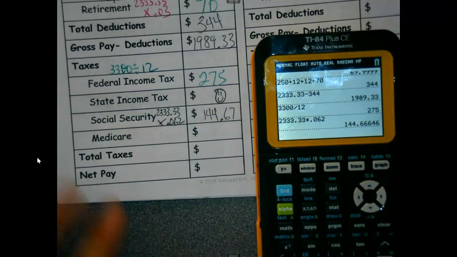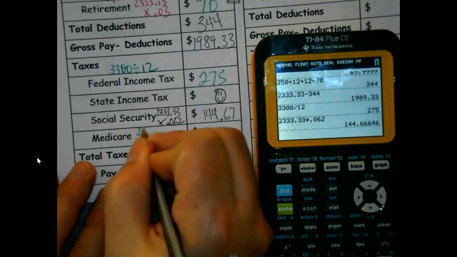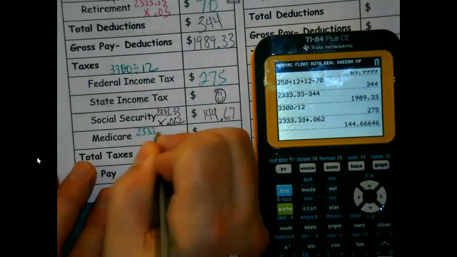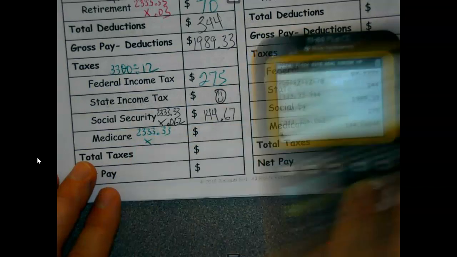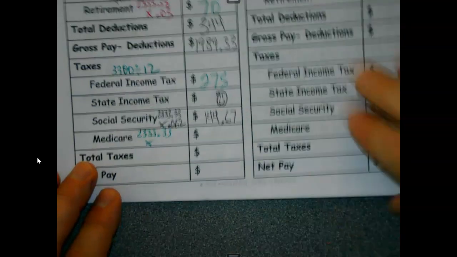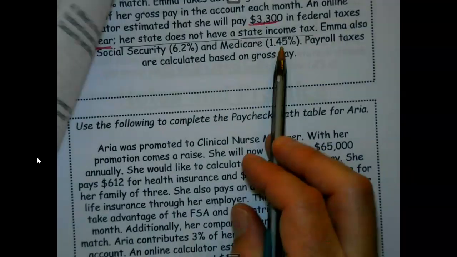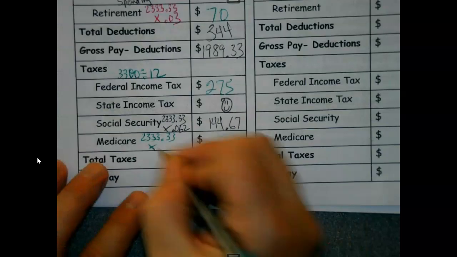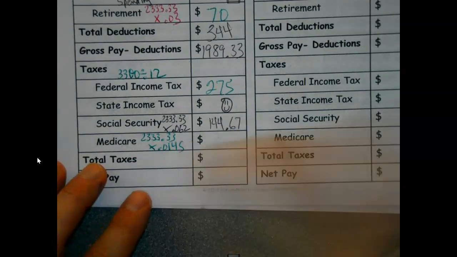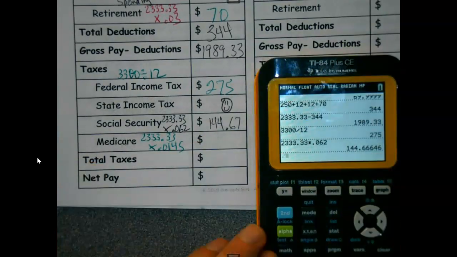And one last time, and then we get to quit losing money to everybody and get the rest of it to spend as we need. Medicare, one more reminder, 1.45%. Divide it by 100 if you need to get that decimal situated.